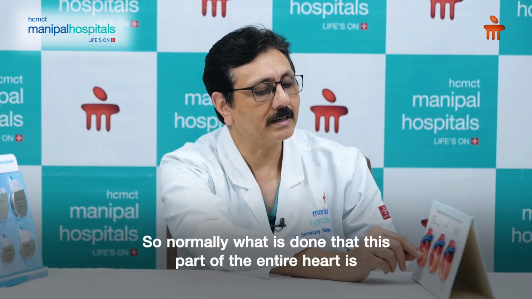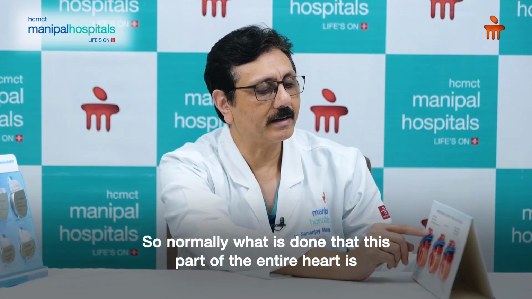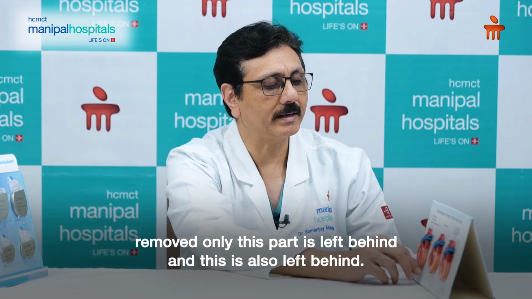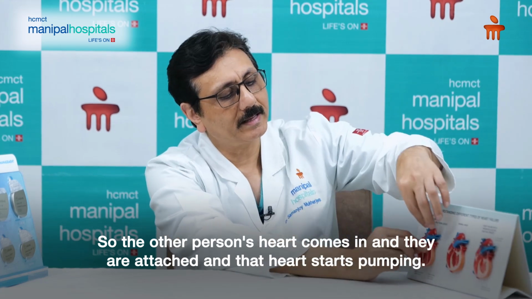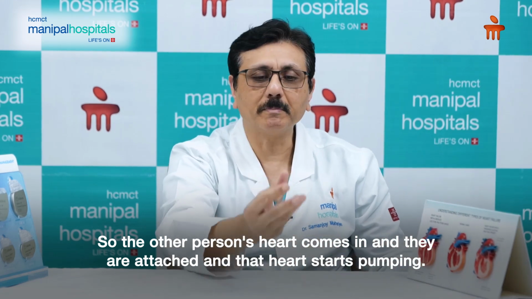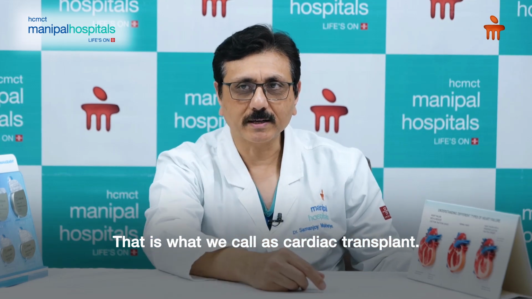So normally what is done is that this part of the entire heart is removed, only this part is left behind, and this is also left behind. So the other person's heart comes in and they are attached, and that heart starts pumping. That is what we call cardiac transplant.